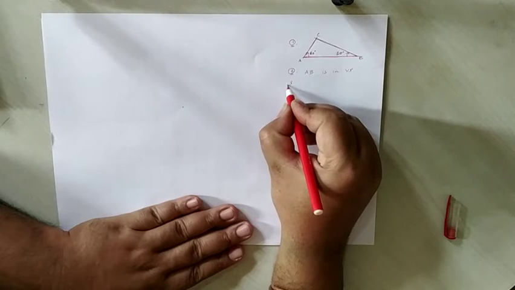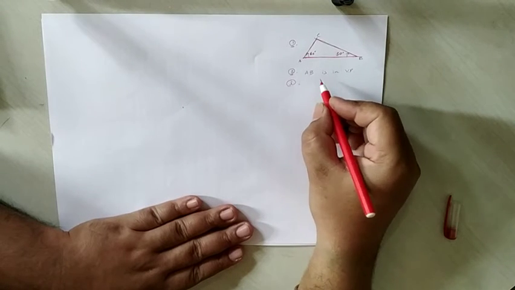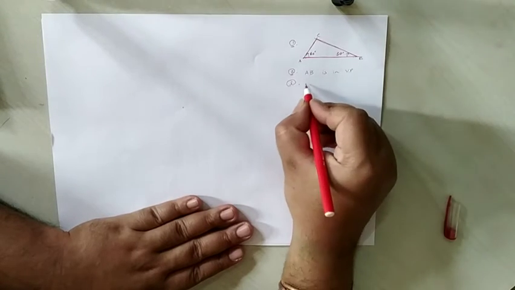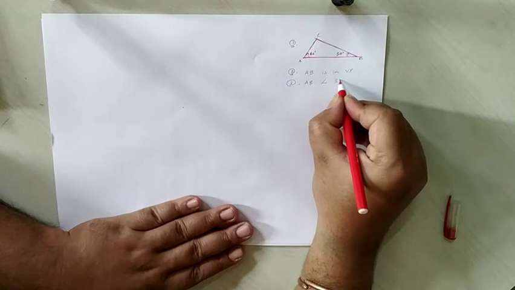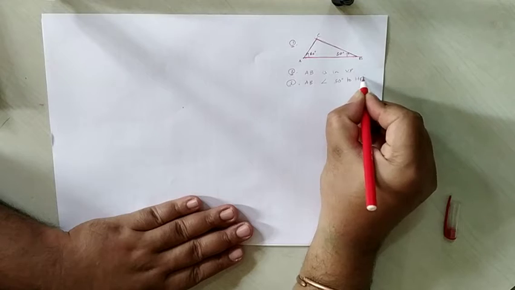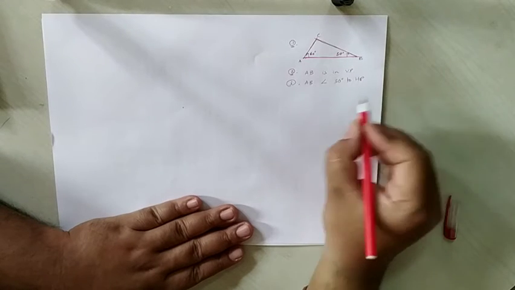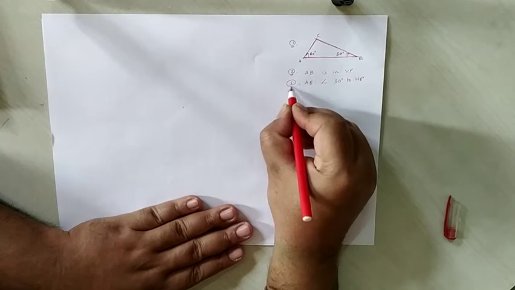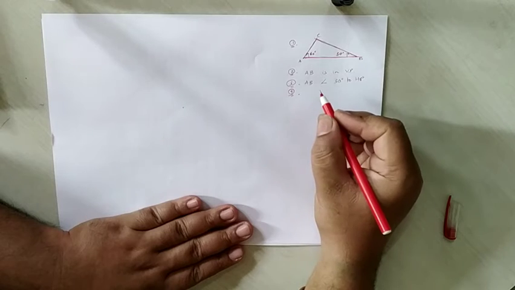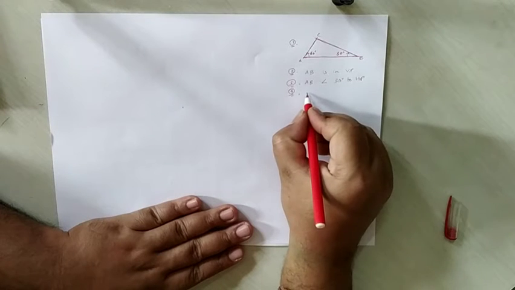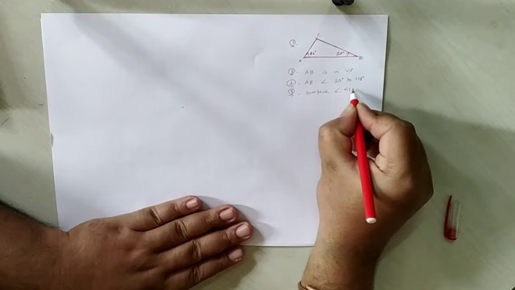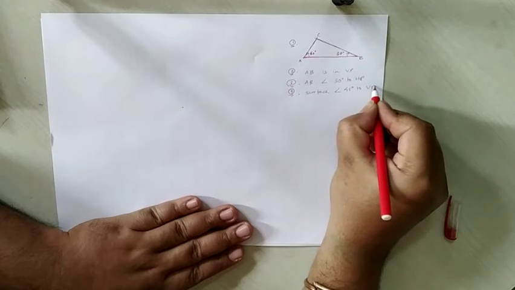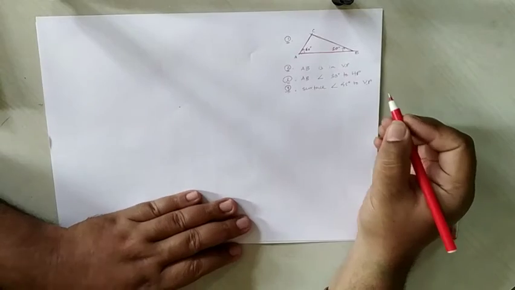Third condition, it is given and inclined at 30 degree to HP. So AB is also inclined at 30 degree to HP. Fourth condition given is surface makes an angle of 45 degree with VP. So surface angle is 45 degree to VP. Now here you need to understand something.